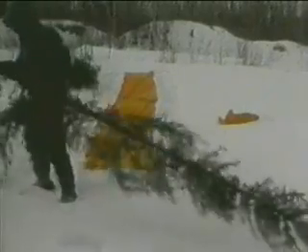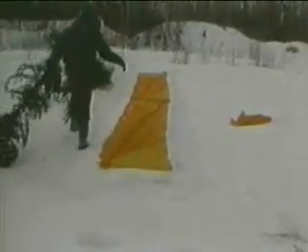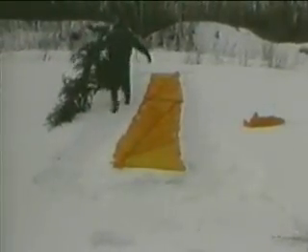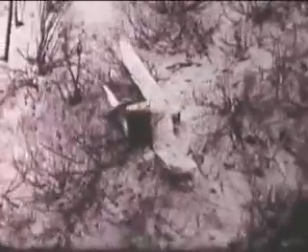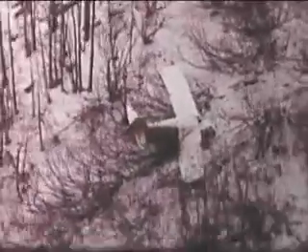Signaling. If possible, select a site that will allow a signal to be seen from all directions. As a general rule, if the site obscures your vision, rescuers won't see you. Remember, the most promising signal is the aircraft wreckage. Keep it visible and stay near it.